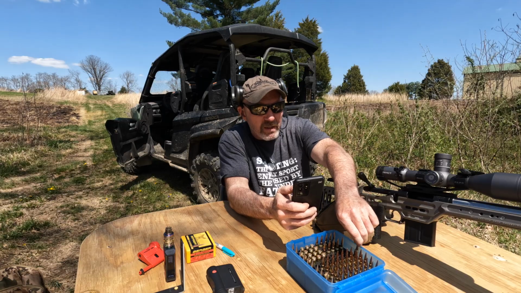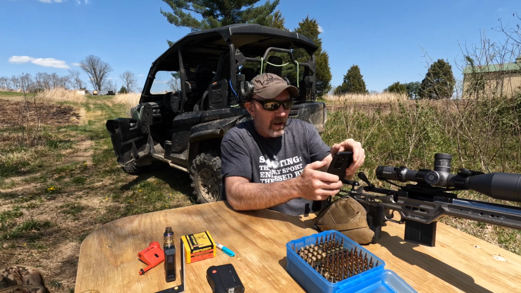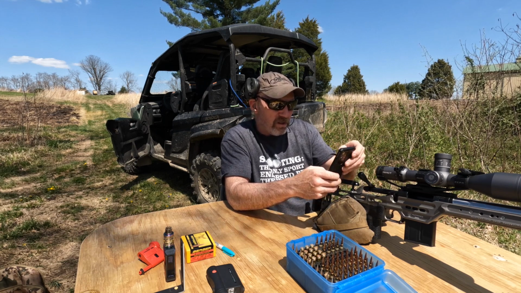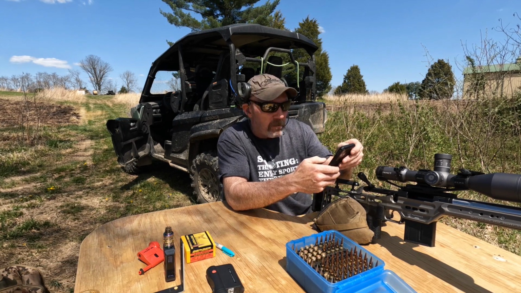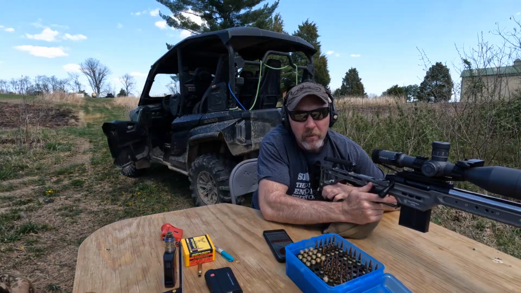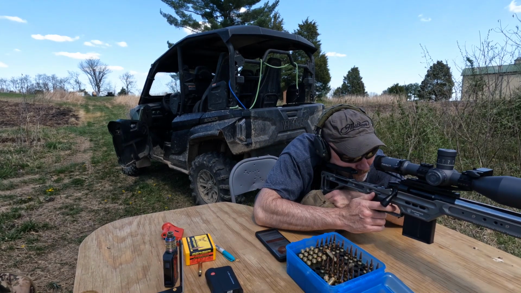40.6, like I said, I'm not going to take you along for every shot, but we'll get to shooting here and I'll show you the end results and go through the numbers. Stay tuned. We're on 40.8. I'm going to run 2 groups on this. I loaded up 10 for whatever reason.